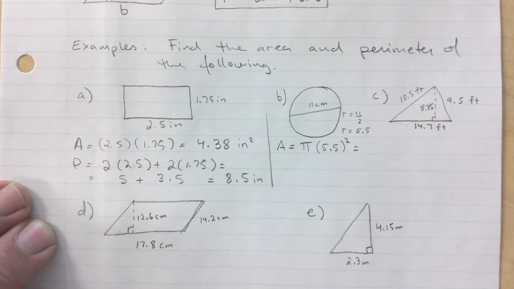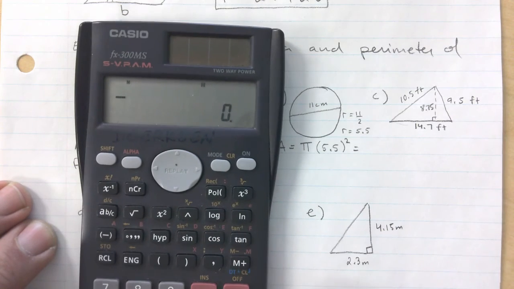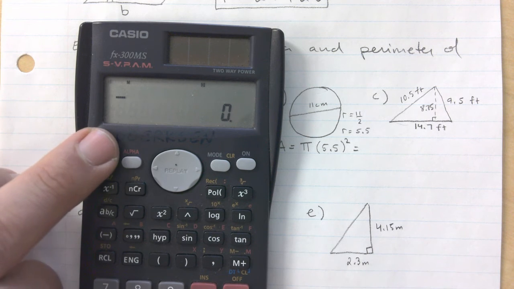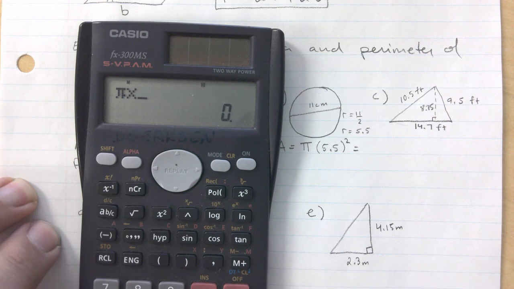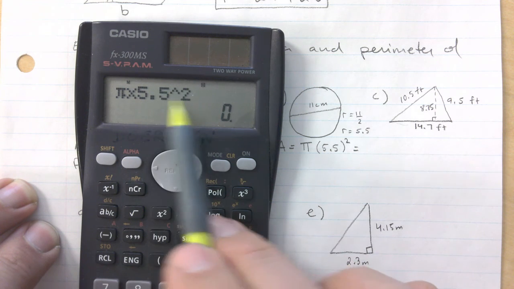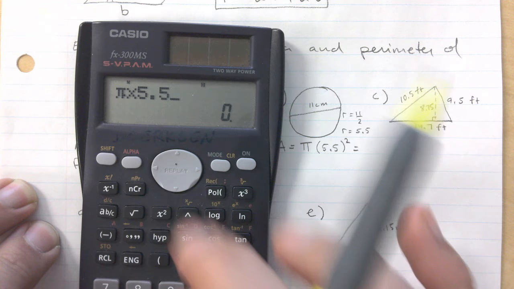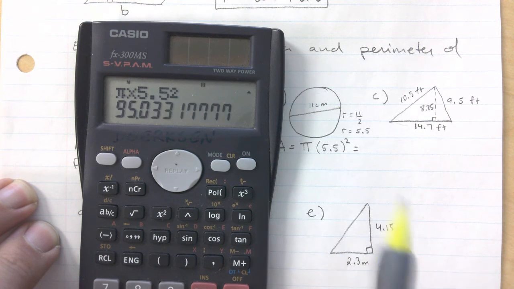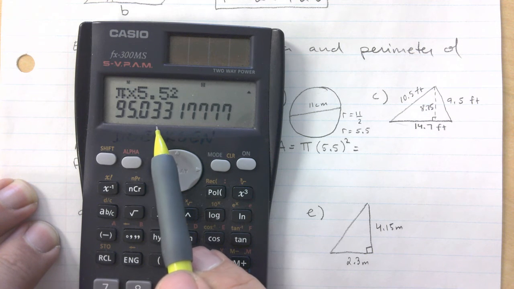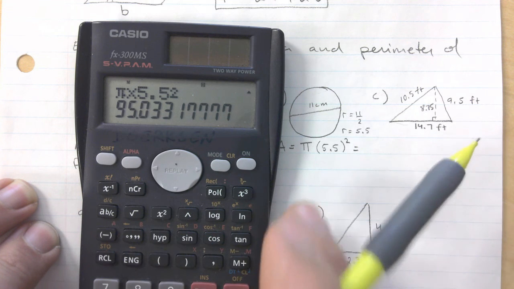Now, there's two ways you can do this. If you have a calculator like this, I use pi and then I go times 5.5. I have an x2 button. If you have a yx button or something like that that does the same thing, this hat does the same thing as well. So if you do hat and then 2 like that, it will square it. I prefer to just use my x2 button. So you get 95.03 if you do it that way.